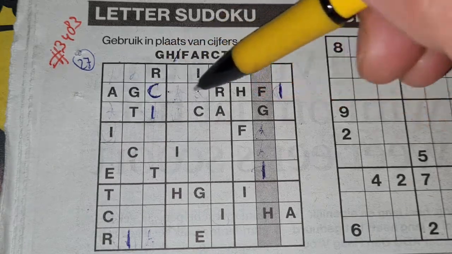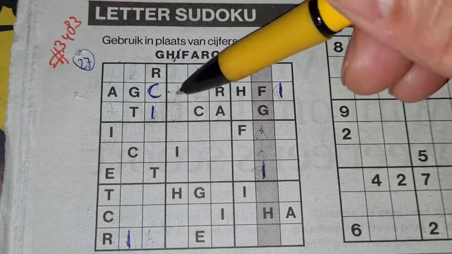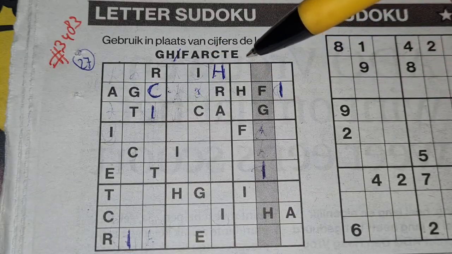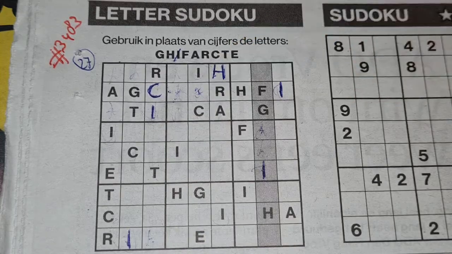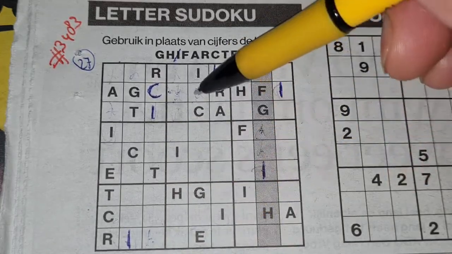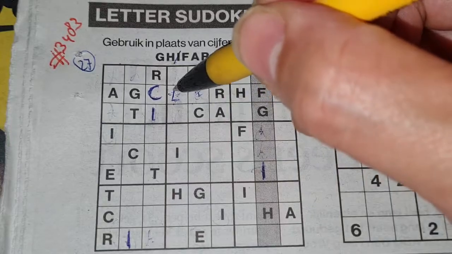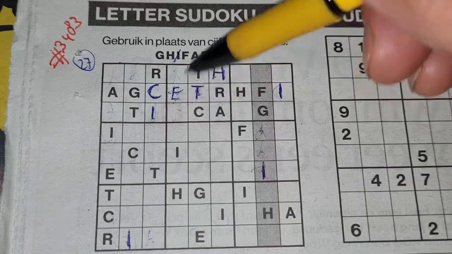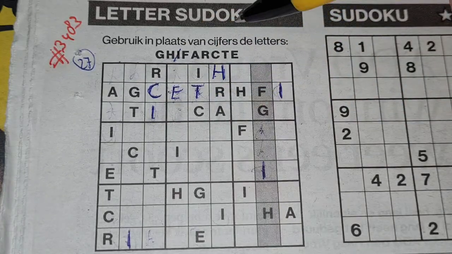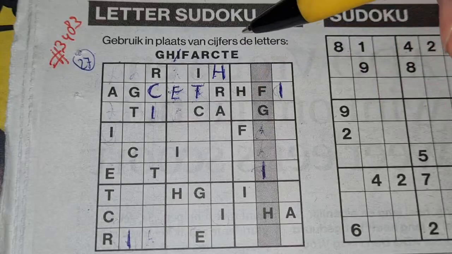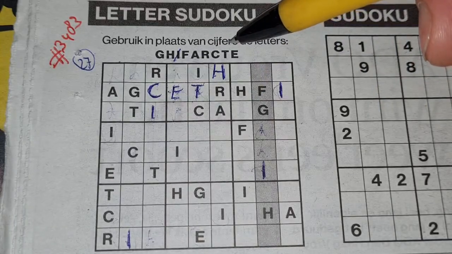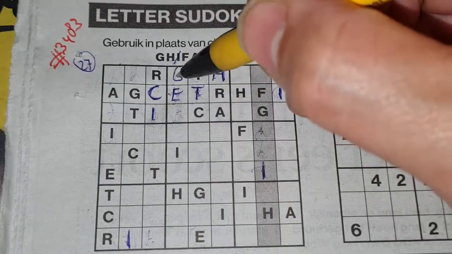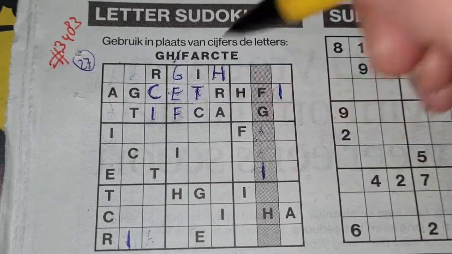2 missing letters in the second row. Those missing letters are the E is missing, and the T is missing. E and the T. We see an E, no E there. E should be here, and the T goes there. 2 missing letters in this big square for the letters. G is missing, and the F is missing. We see here G, no G there. G should be here, and the F goes there.